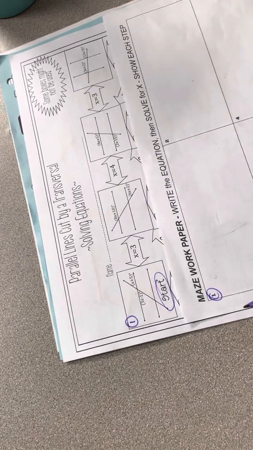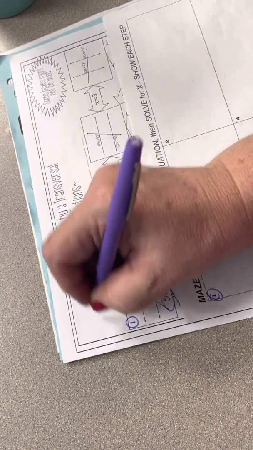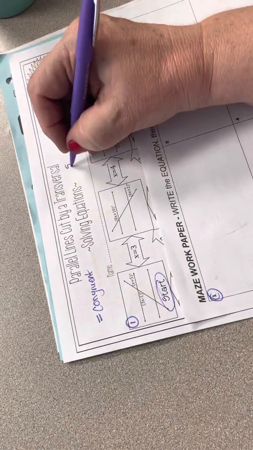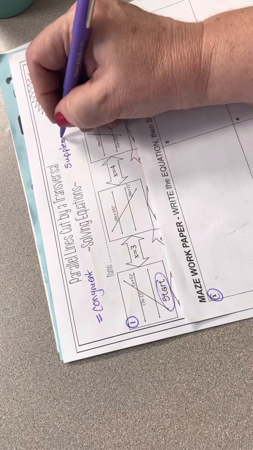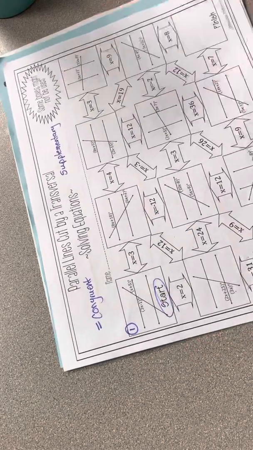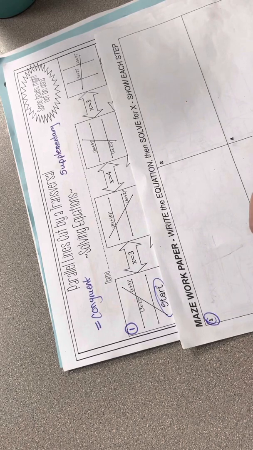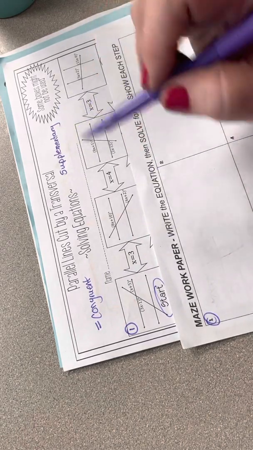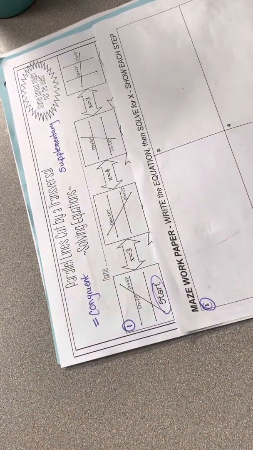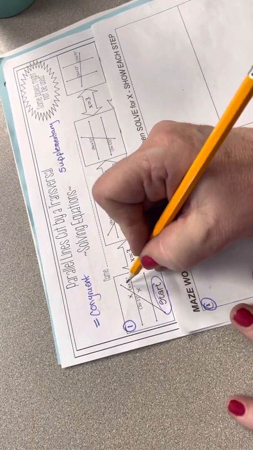And we need to decide one of two things. These are either going to be congruent, so that's equal, or they're going to be supplementary. Okay, these are our only two choices for all of these. You're going to look at the angle pair, and you're going to decide if it's congruent or supplementary. You can do that by knowing the names of the angle pairs and knowing if they're congruent or supplementary. I like a quick visual.